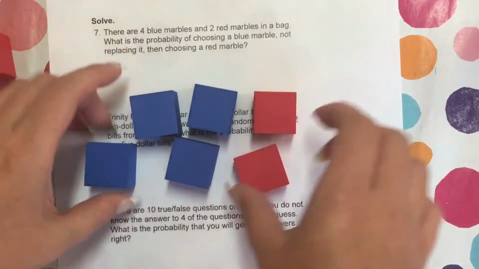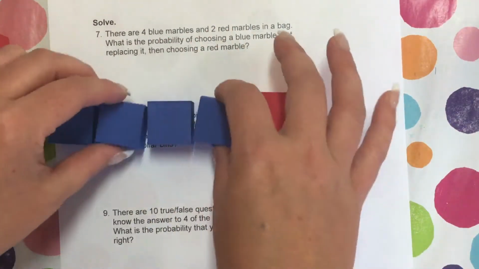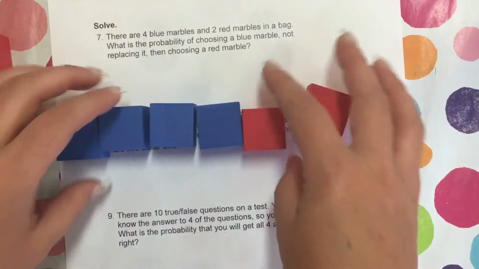Okay, my little Minecraft marbles. They're so cute. The little block marbles.